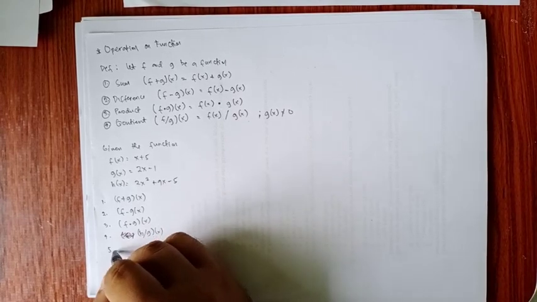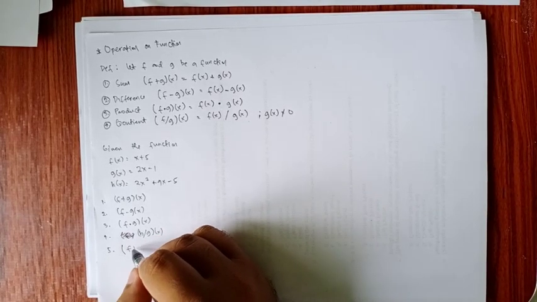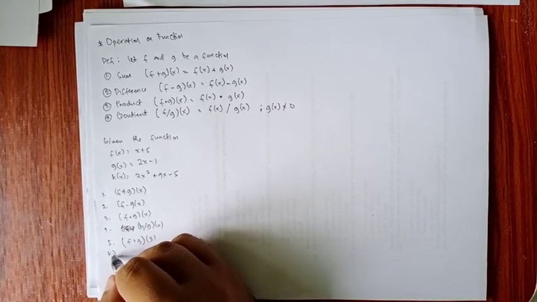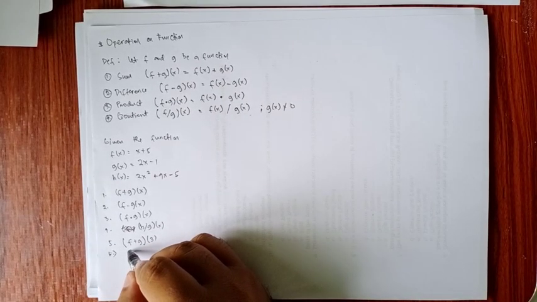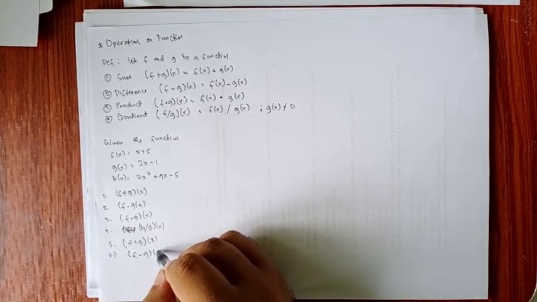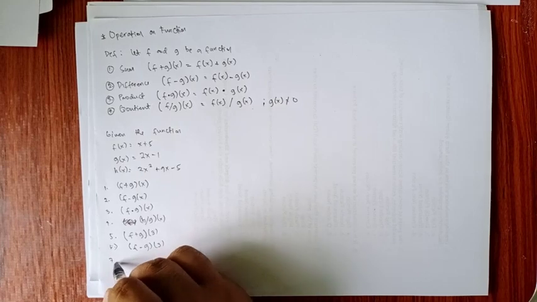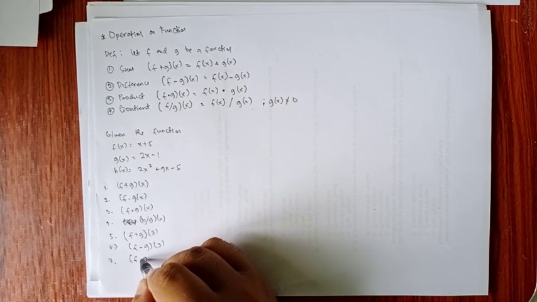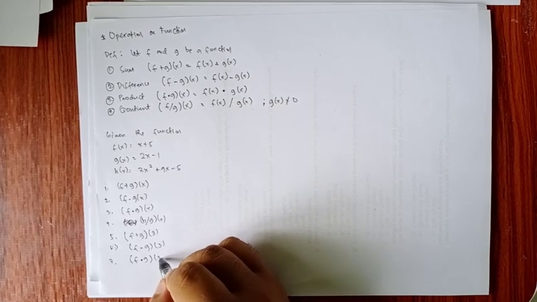So number 5, meron tayong F plus G of 3. 6, meron tayong F minus G of 3. Number 7, F times G of 3.